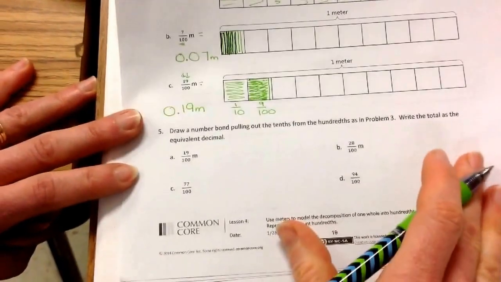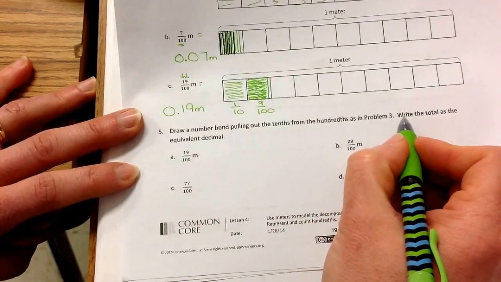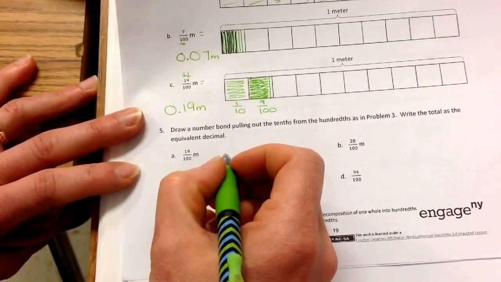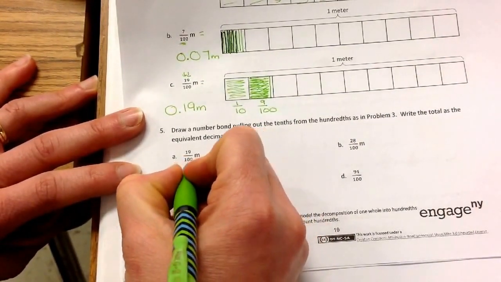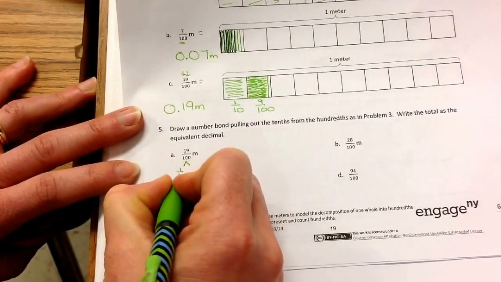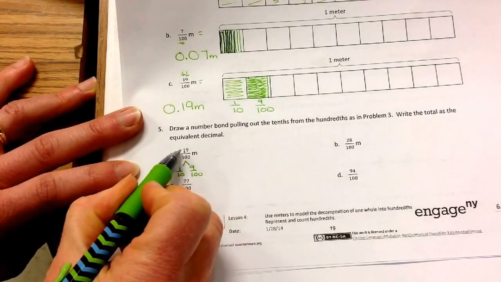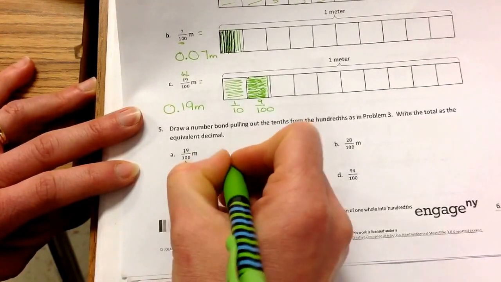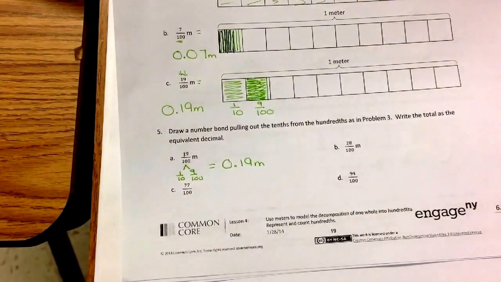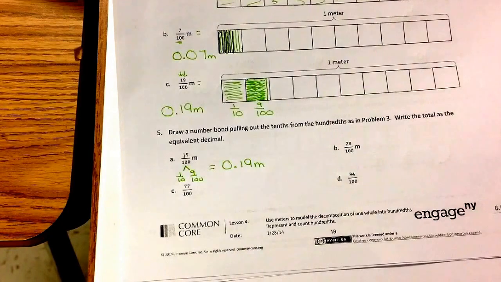All right, guys, last part. We're going to draw a number bond pulling out the tenths from the hundredths, as in problem 3 up here. Write the total as an equivalent decimal. So let's see what this looks like. If we break this apart, 19 hundredths, I have 1/10 and 9 hundredths, because that 1 is in the tenths place, which is equivalent to 0.19 meters. Go ahead and do B, C, and D, and then play it back and see if you're right. Go ahead and pause.